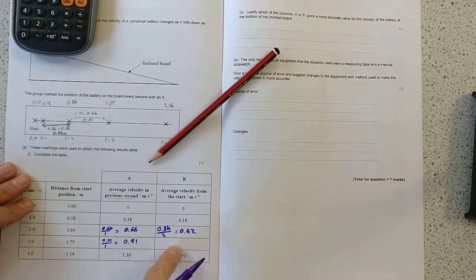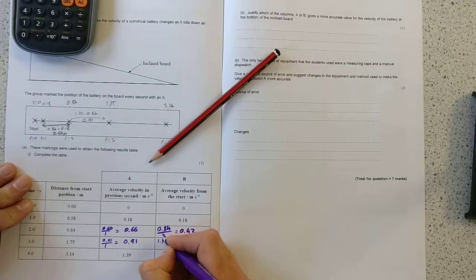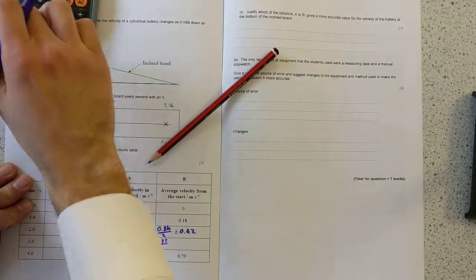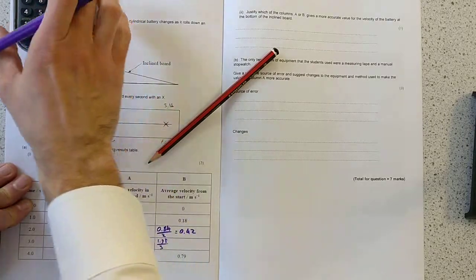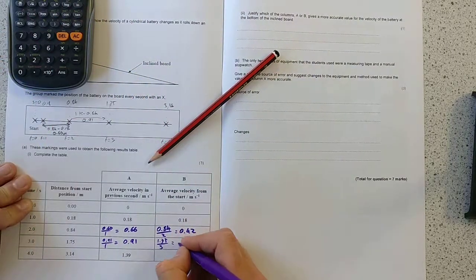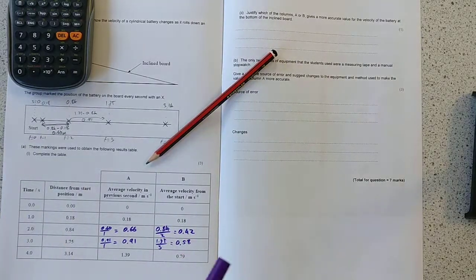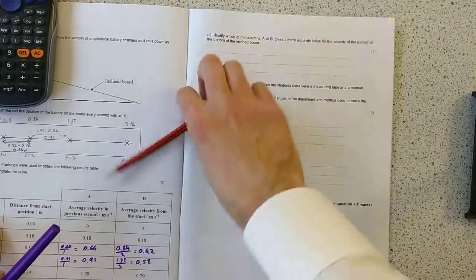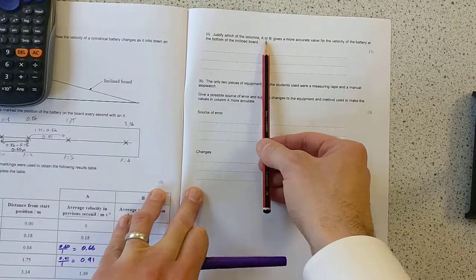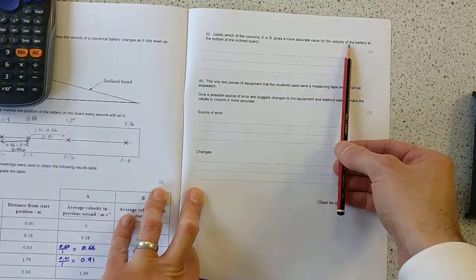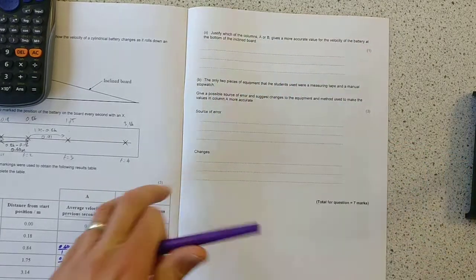And now we're going to do 1.75 divided by 3. 1.75 divided by 3 comes out at 0.58 metres per second. Okay. Now it says, justify which of the columns, A or B, gives a more accurate value for the velocity of the battery at the bottom of the inclined board.